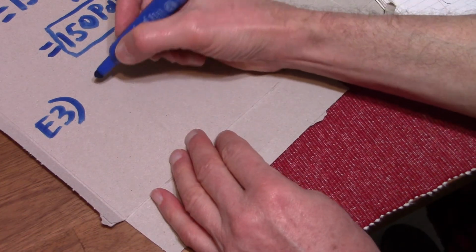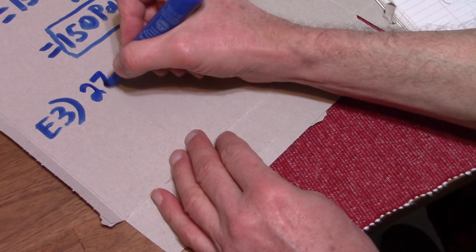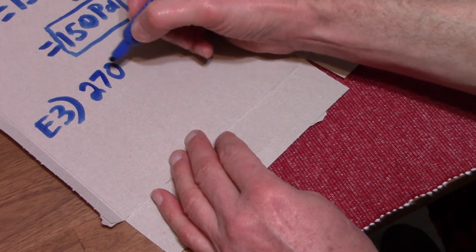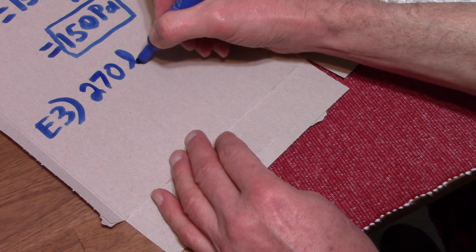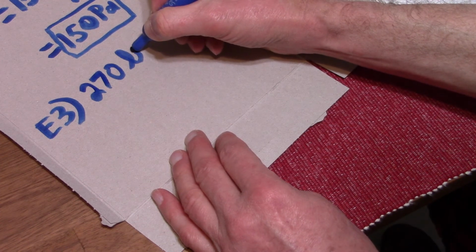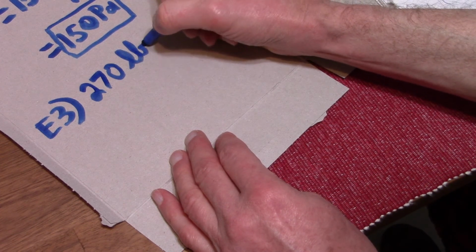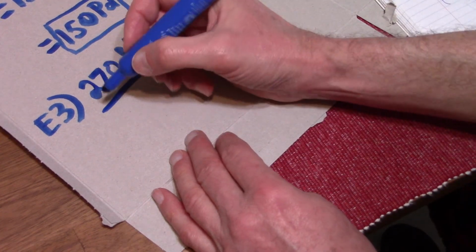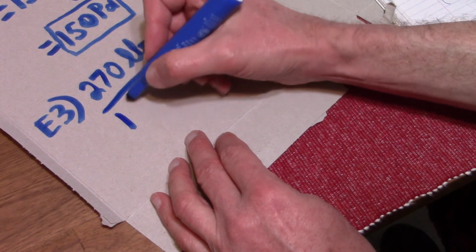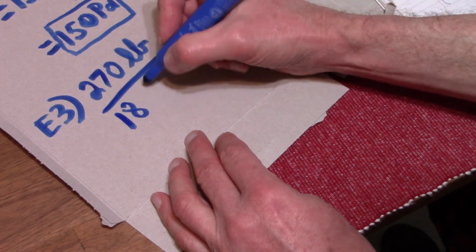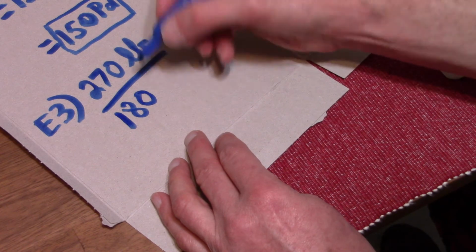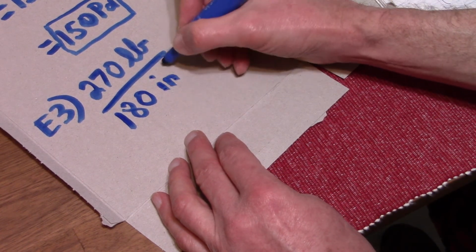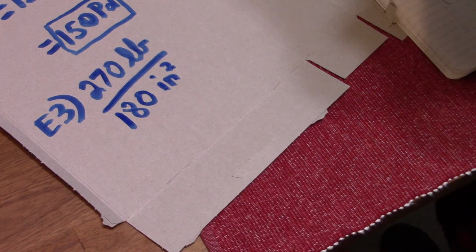So you have 270 pounds. I'll use a script L and B so you don't confuse it with the number 1 or anything. That's my script pound. Divided by 180 square inches.